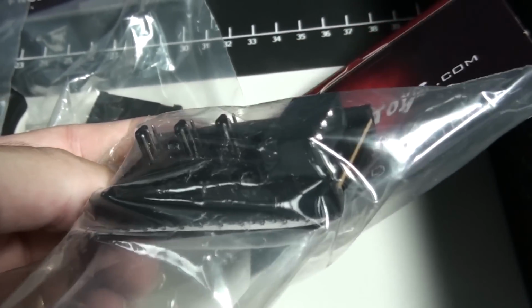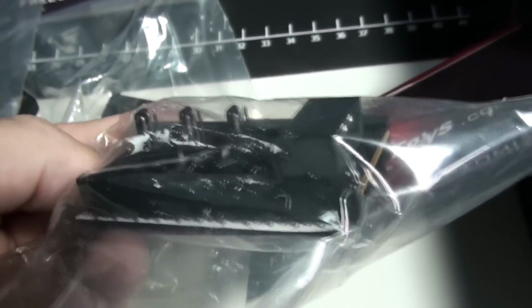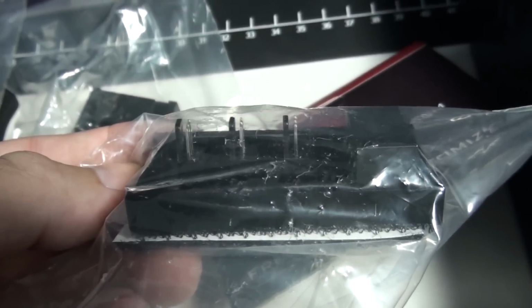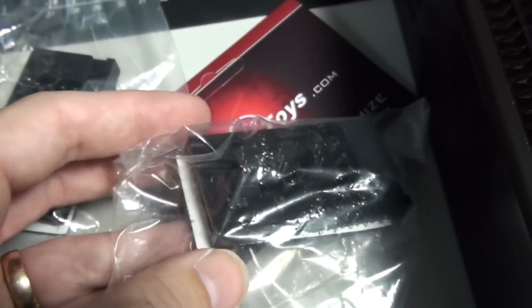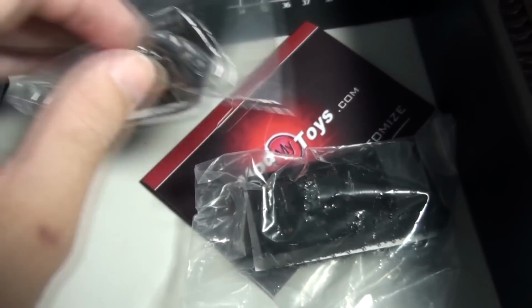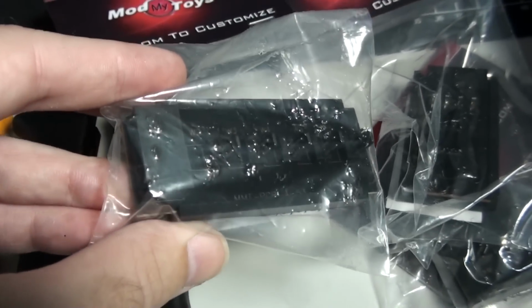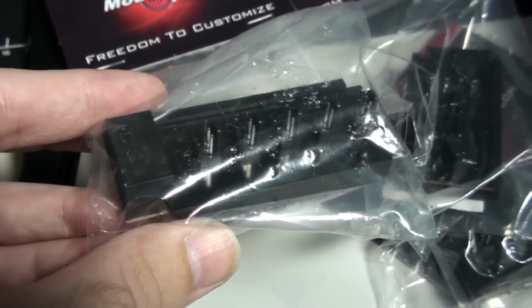What I'm using in this build is Molex to 3-pin fan splitters. And for the 6 fans in the bottom compartment, I'm going to use 2 3-way splitters. For the top radiator, I'm going to use a single 5-way splitter, which is going to leave 1 3-pin fan header spare, which I'll probably end up using for lighting.